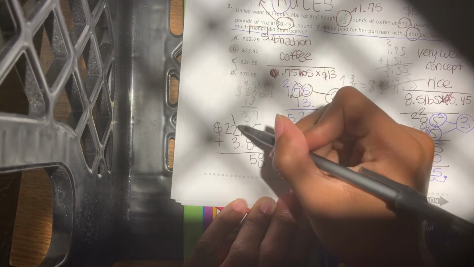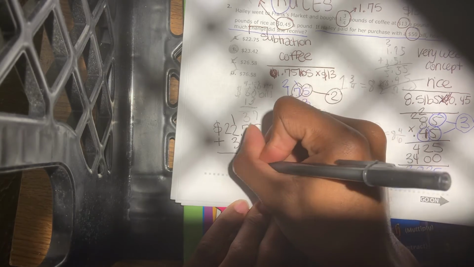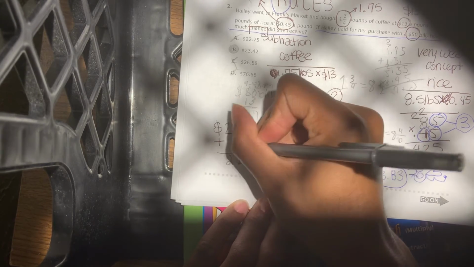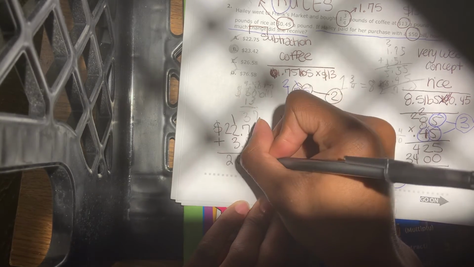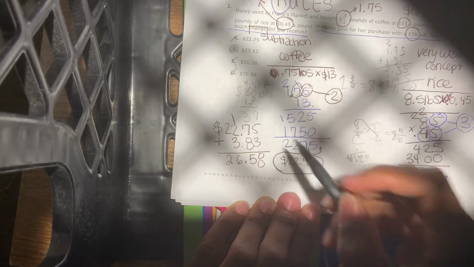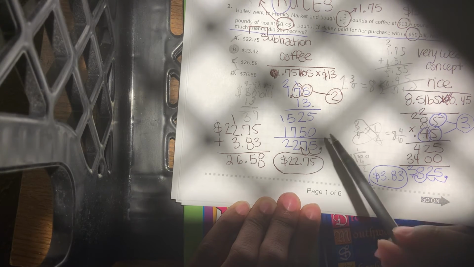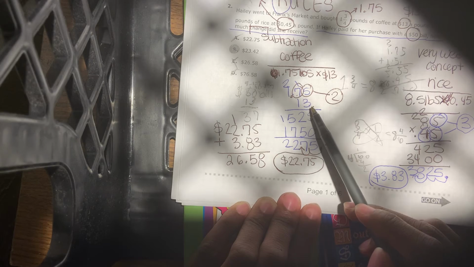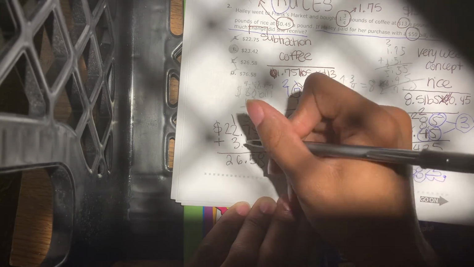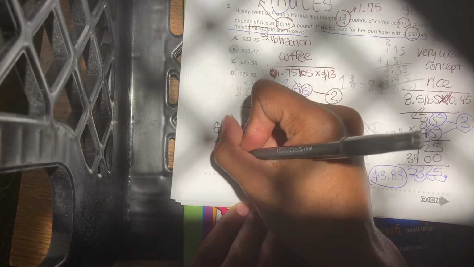Carry the 1. 1 plus 2 is 3. Plus 3 is 6. And then we bring down the 2. Keep our decimals in the same place. We don't have to worry about moving the decimals here, because that is only for multiplication. In this case, we're doing addition, so we just align our decimals directly.